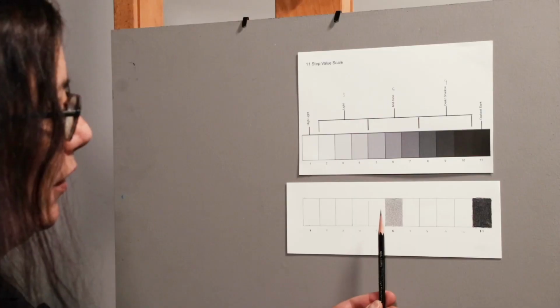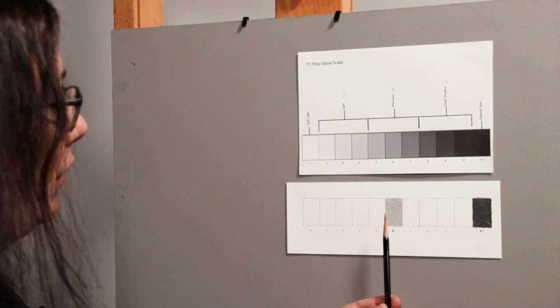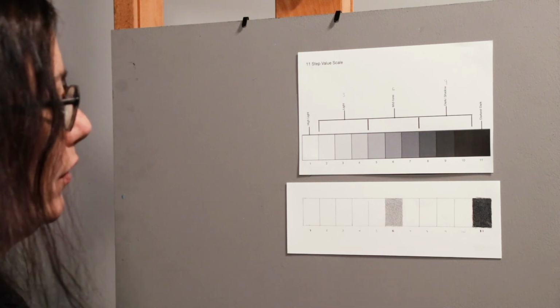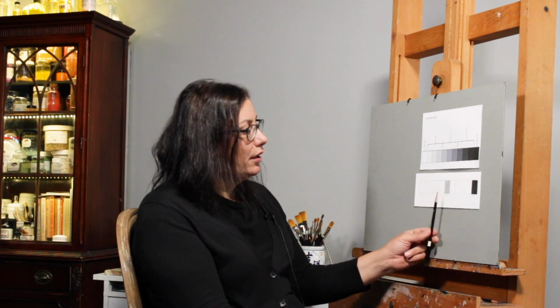Okay, we did another pass. And then we look again and we ask ourselves, is it in the middle or is it leaning in one direction? It's close, right? It's very, very close. I feel like we need to do one more pass.